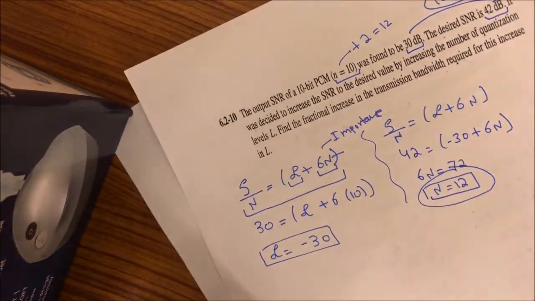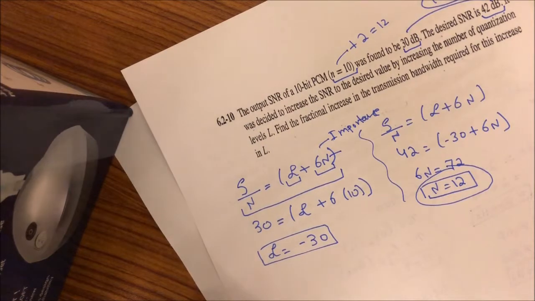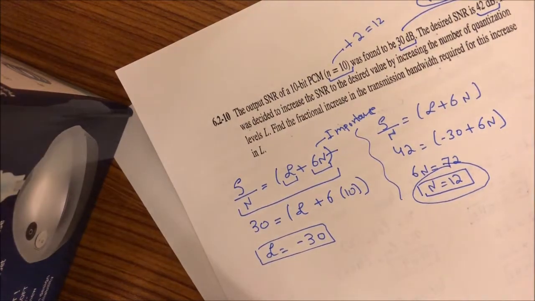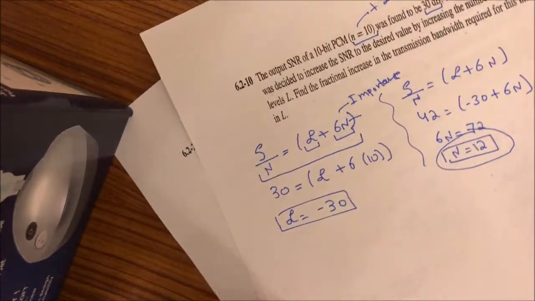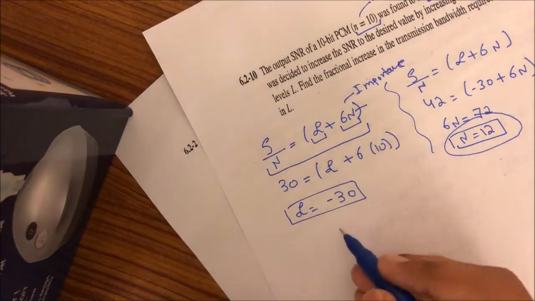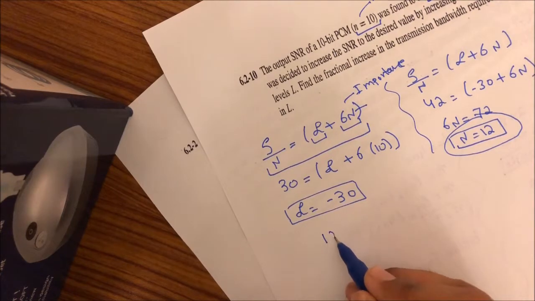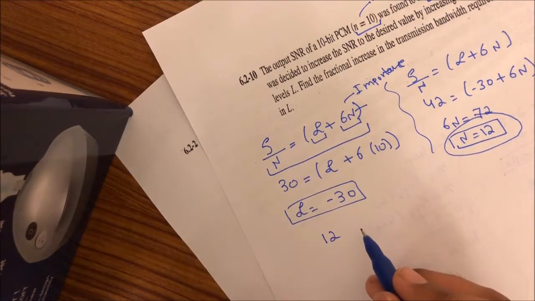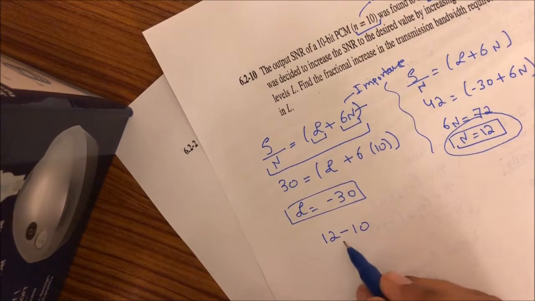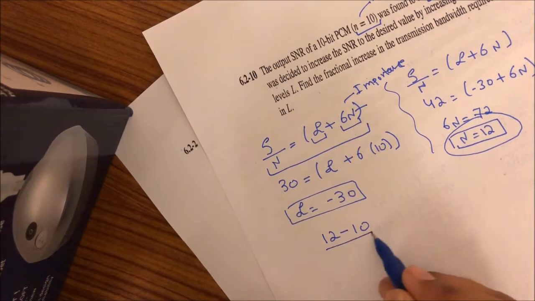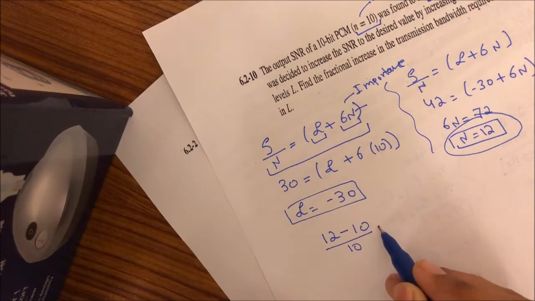So now in the last part we have to calculate the fractional increase in the transmission bandwidth required for this increase in L. So it's very easy. We know that 12 was the new n. We subtract the previous n from it and divide by the previous n.